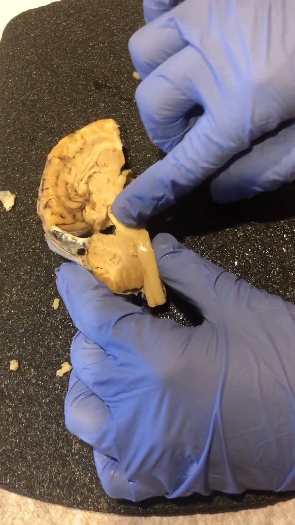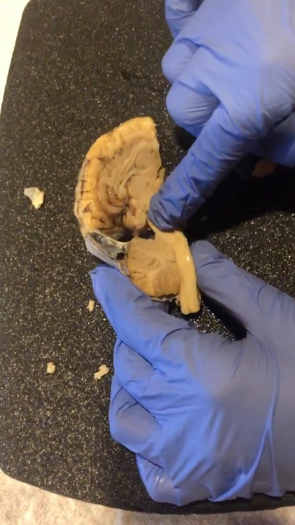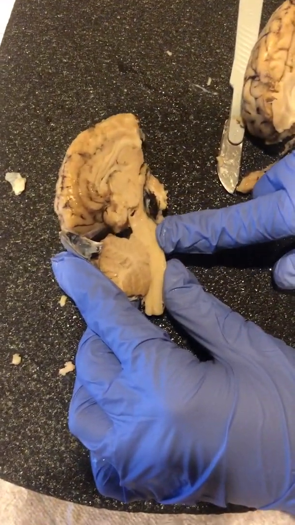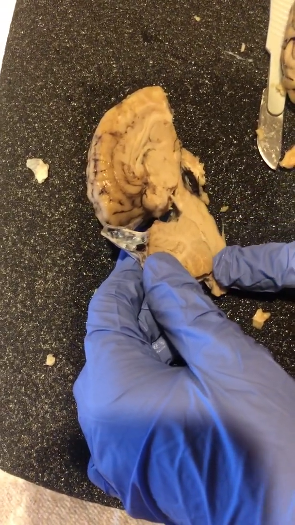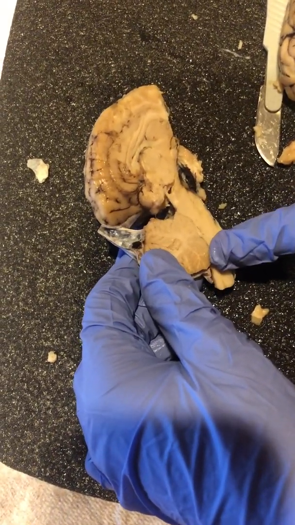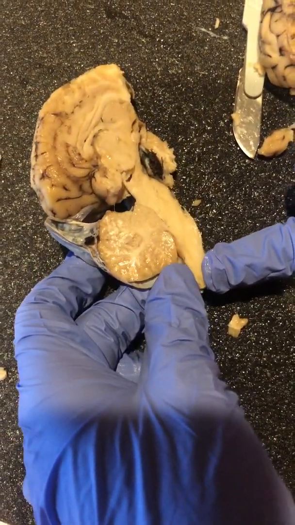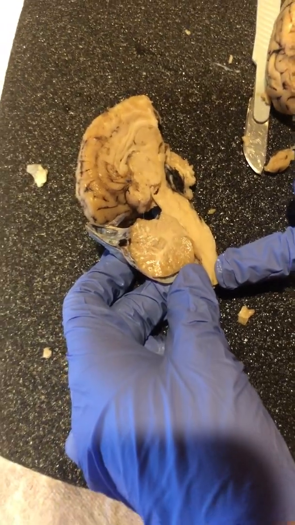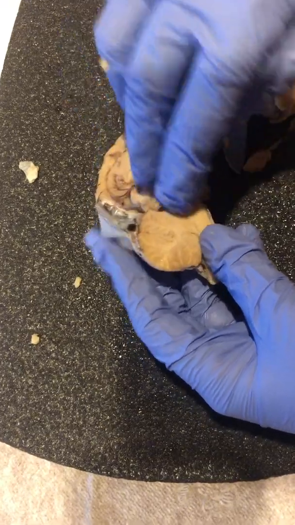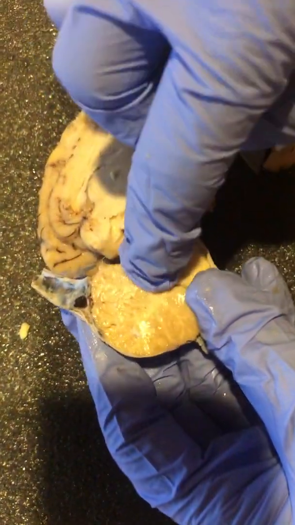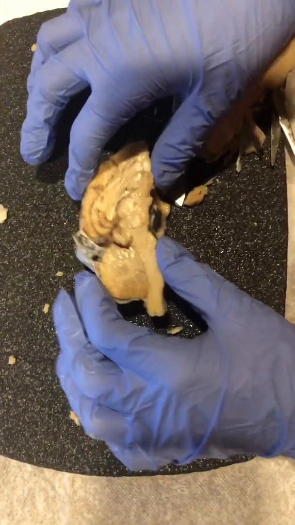And then this rounded structure on the stem is the midbrain, which goes into the pons and then into the medulla oblongata and the spinal cord. And then right here is this opened area, and that is the central canal. And then inside the cerebellum are these branch-like structures, which are called arbor vitae, also known as white matter.